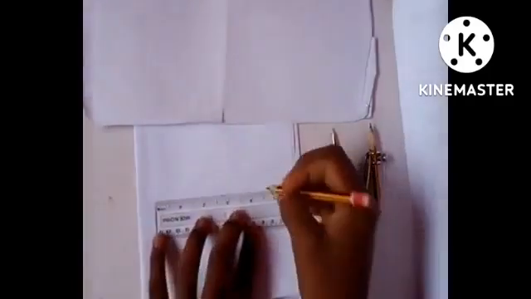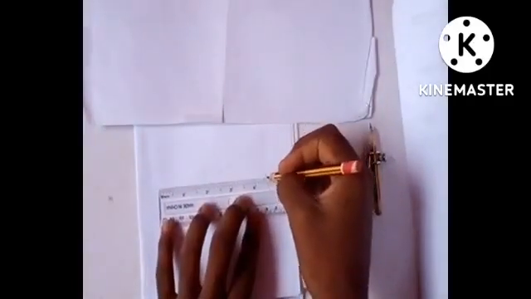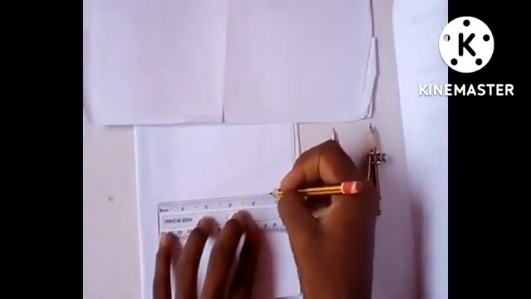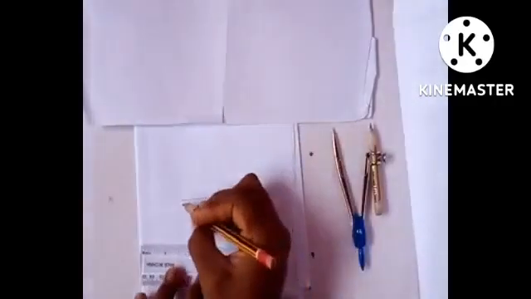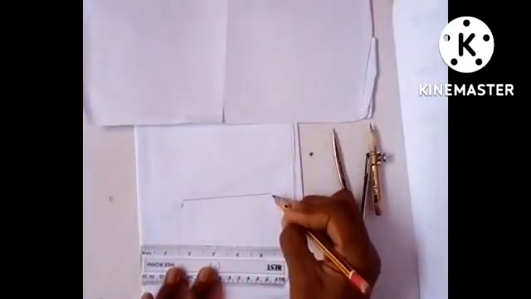Folks, today I'll be teaching you how to construct a perpendicular at the end of a given line. Now, the first step in this process is to draw the given line AB. Let's draw the given line AB. Given line AB. So this is our given line. So I want to center it in the paper. So this is AB.